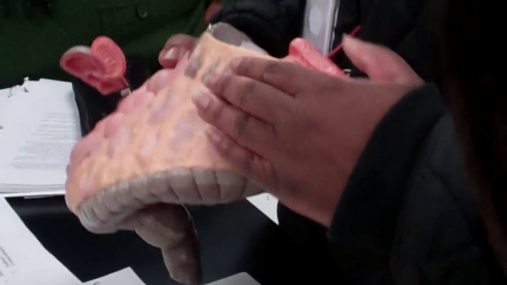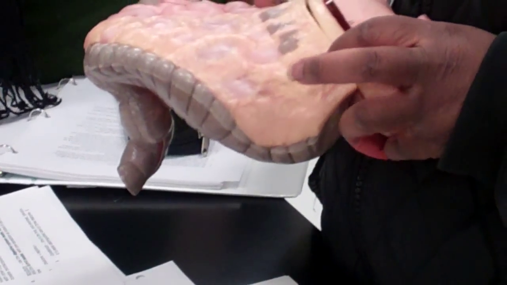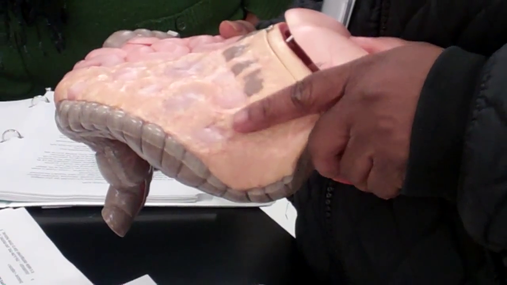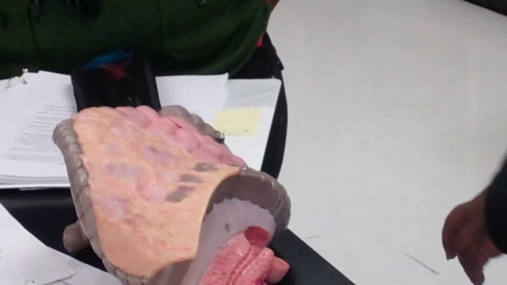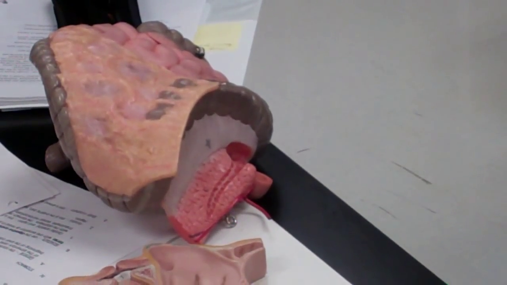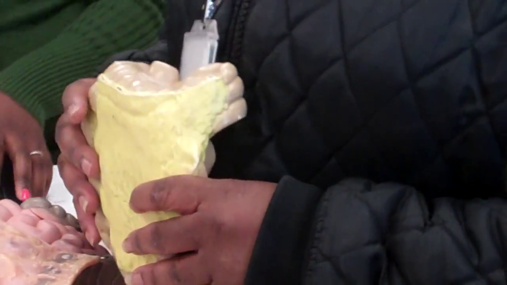All right. So this is the greater omentum. The stomach sits in there like this. So it usually is connected to what? The greater curvature. All right, and it hangs. On this one, this is it. On the other one, this is it. All right, same thing.